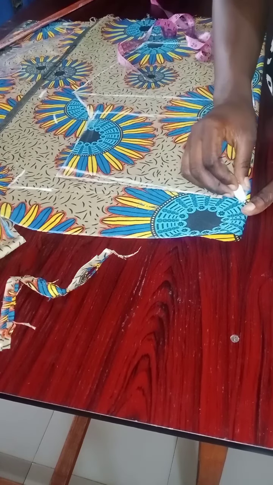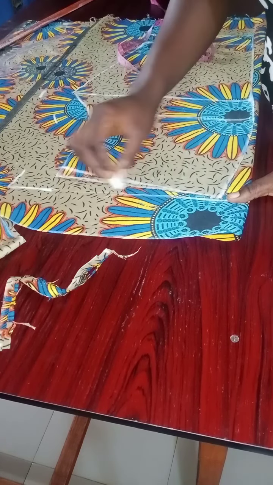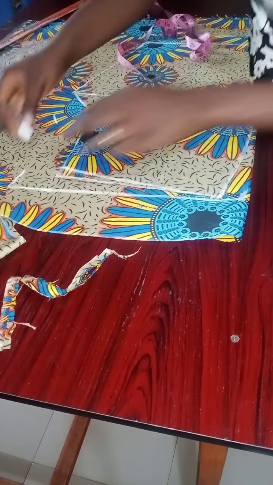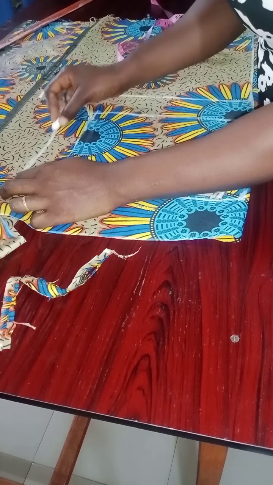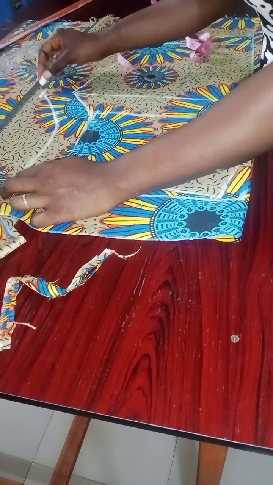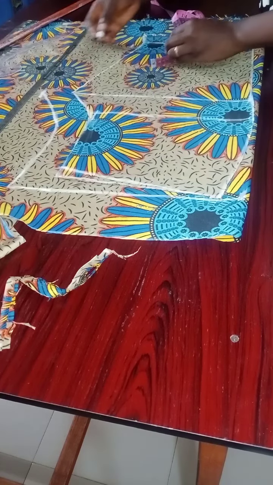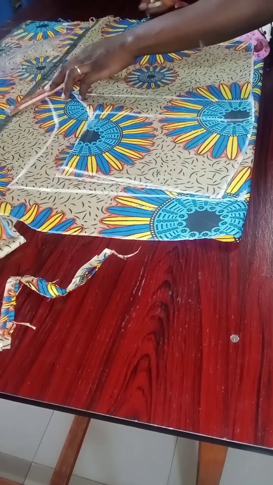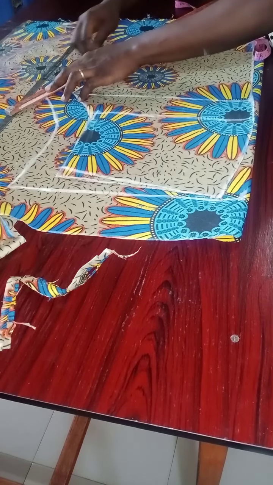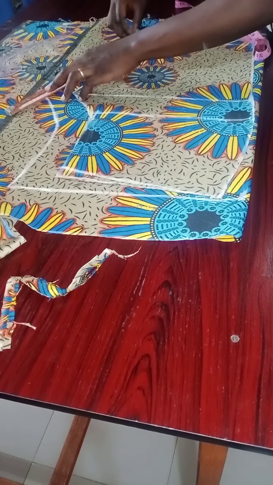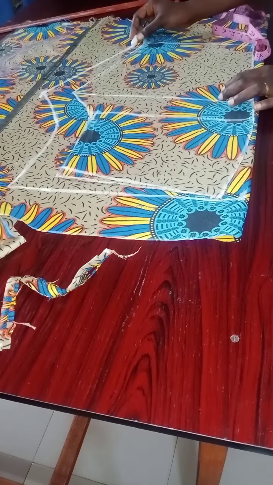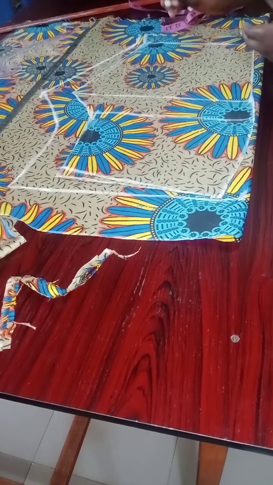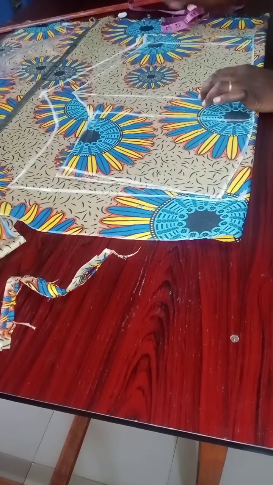Then from here, this is how the back will look like. This is what it will look like. Now I'll also trace this. I'll also connect this way. Then I'll trace from here. I'll connect it to this ½ inch that I marked here. So this is it for the back measurement. So I'm going to cut it out now.